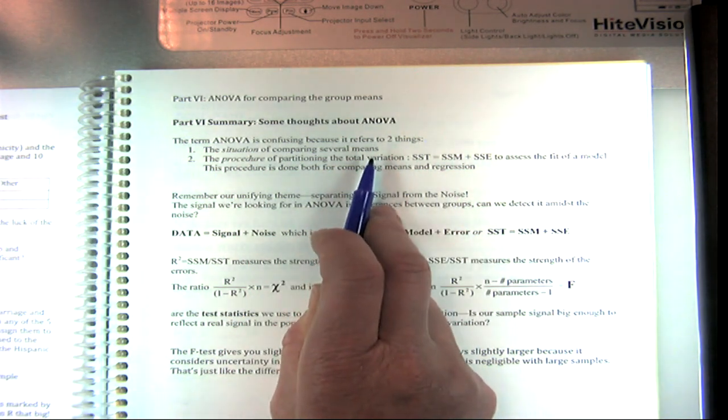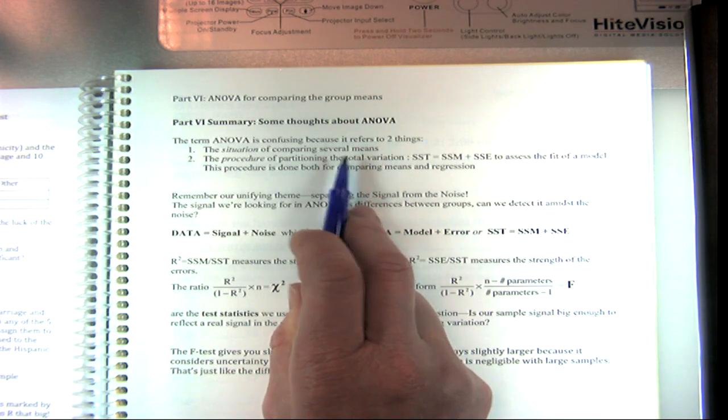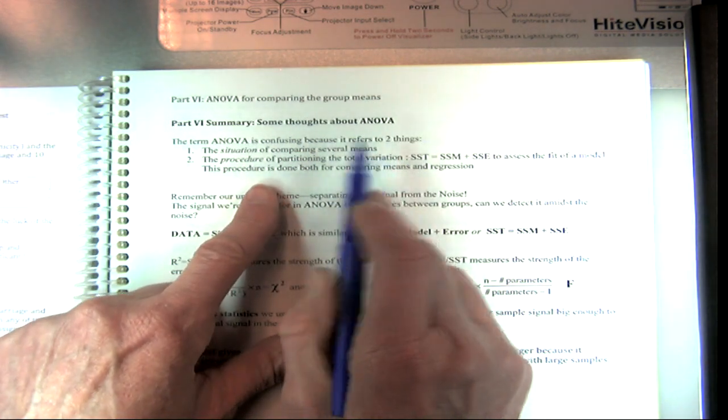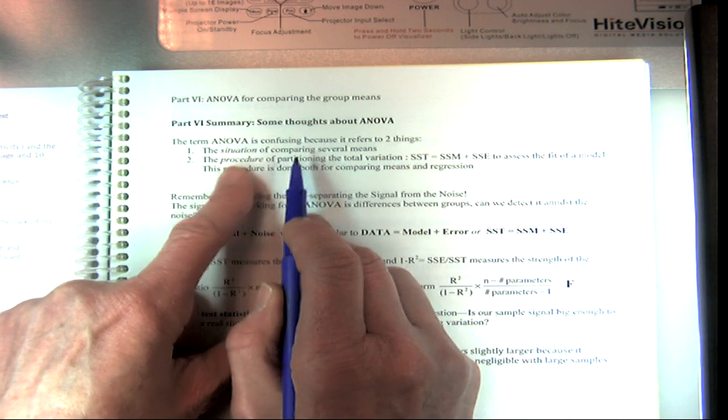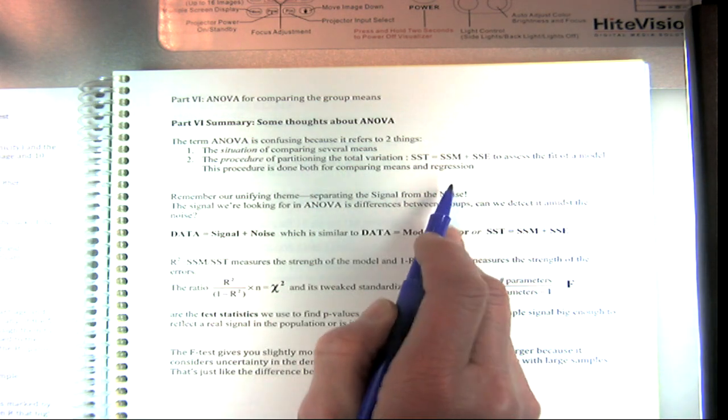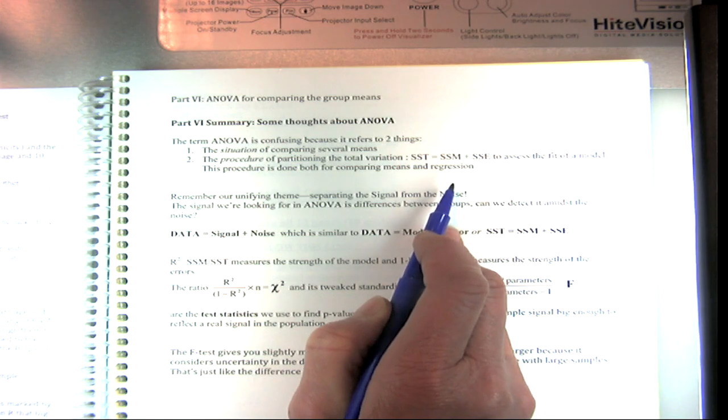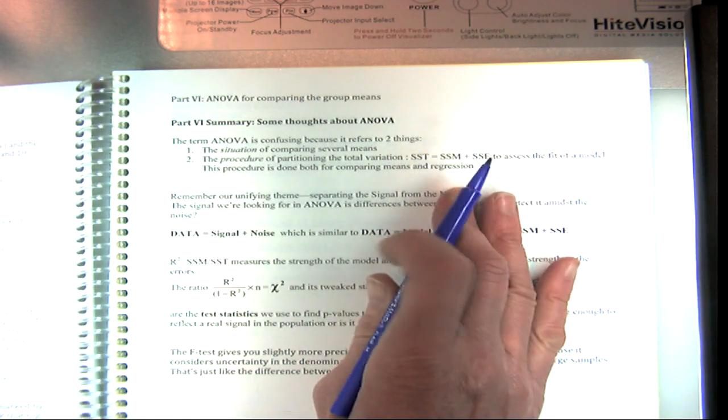In fact, I'll show you if we have time that comparing means is just a special case of regression. I'll definitely show you because it's important.